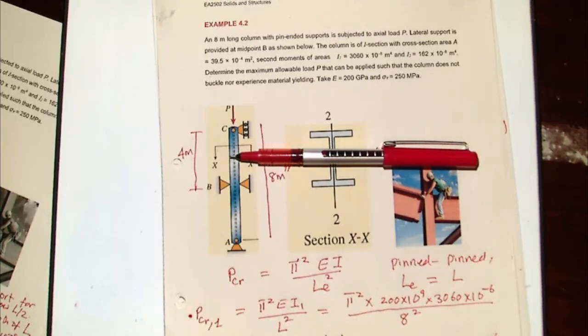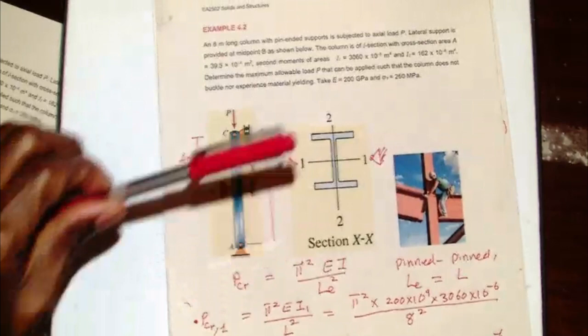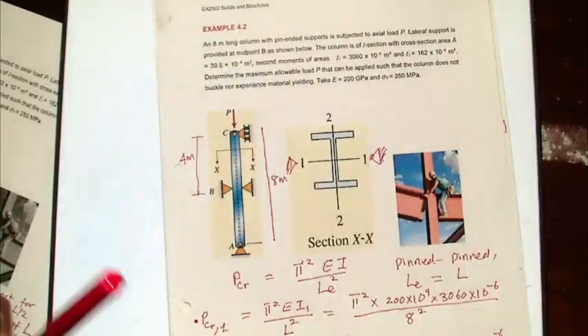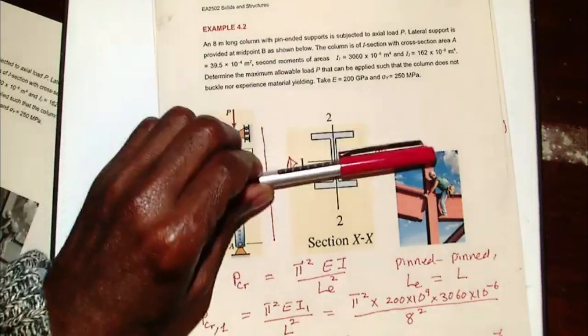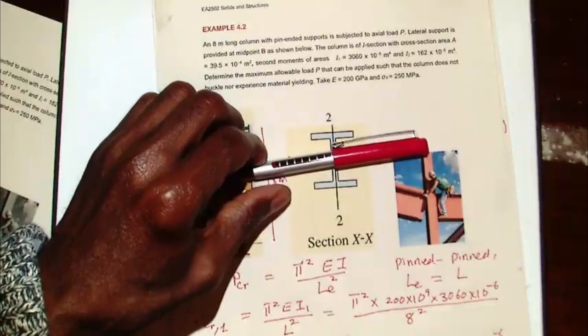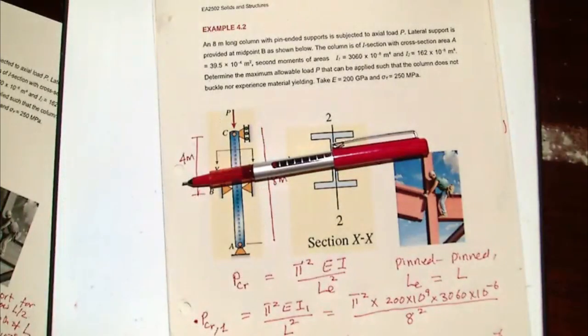But if I'm going this way, and I put support here, when it buckles, it's going to buckle between this end and that end. So 2-2 is this movement, and 1-1 is that movement. So it's not about the actual axis, y and x, it's just about the point. Because 2-2 sort of creates the y-axis, and 1-1 creates the x-axis.